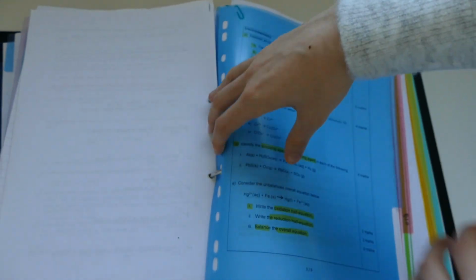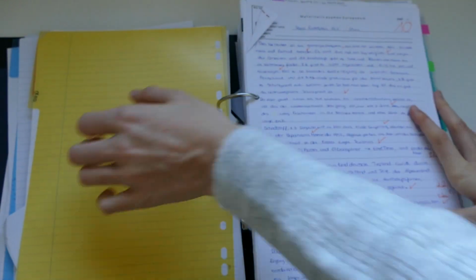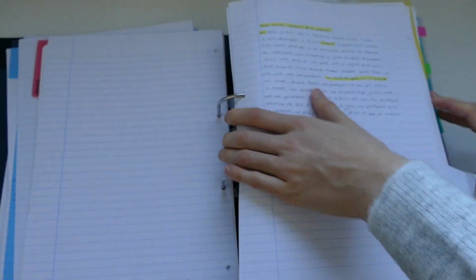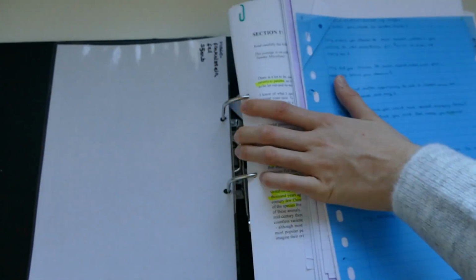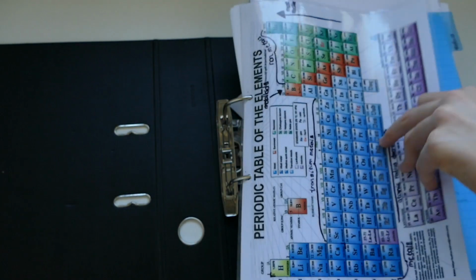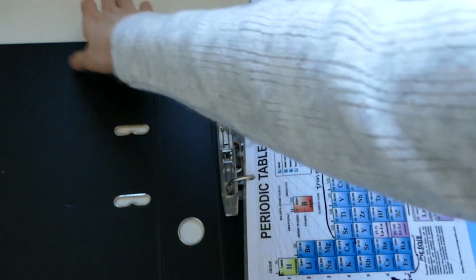But yeah, so I'm just going to close this. So you can see there's a lot of stuff in here. Just saying. And I have a new binder for this semester, so I'll let you guys know how it's going this semester.